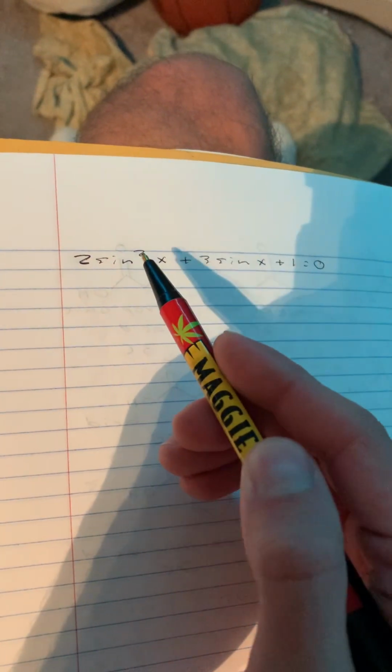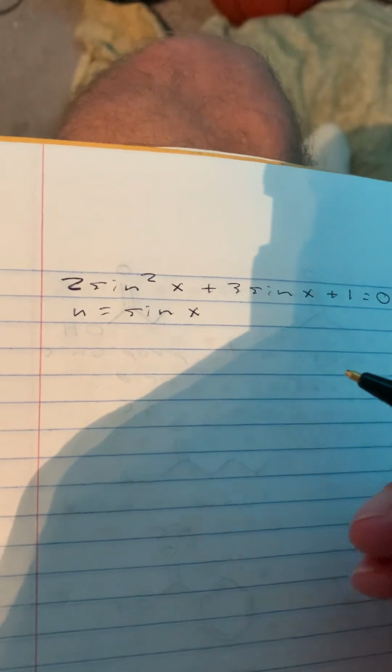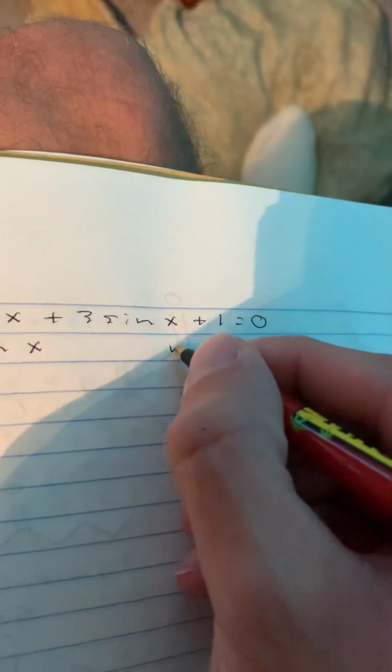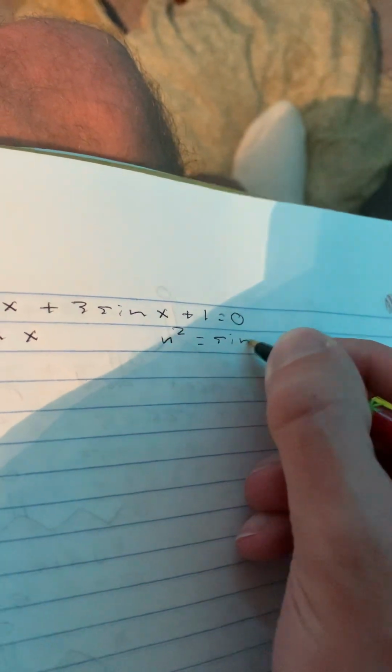So I am going to approach this by using u substitution. So say that let u equal the sine of x, right? So that u squared is equal to sine squared of x, right?